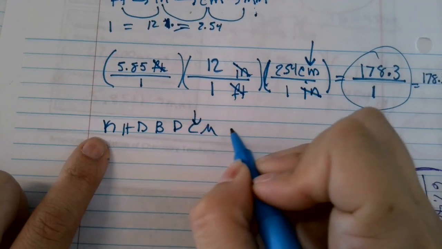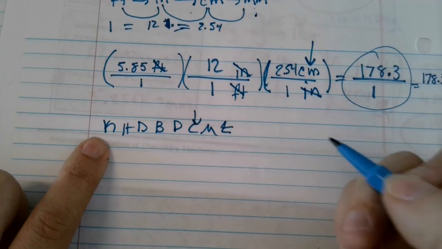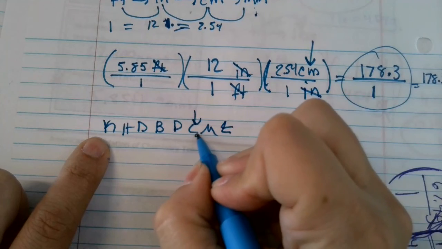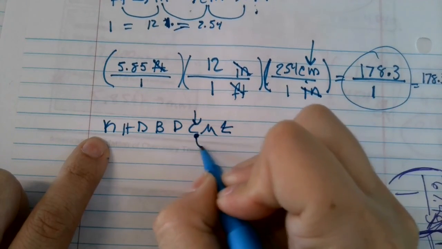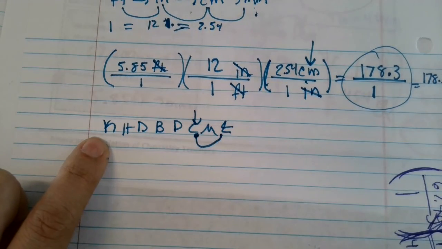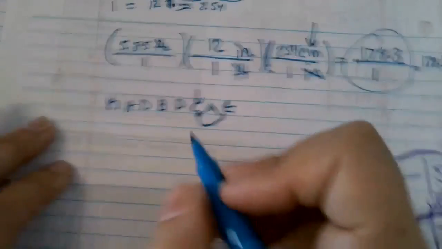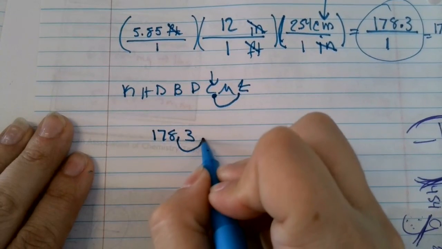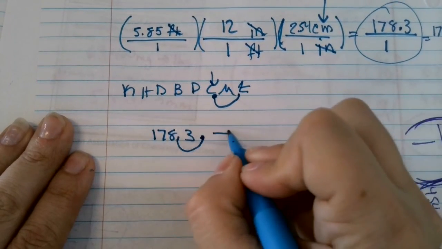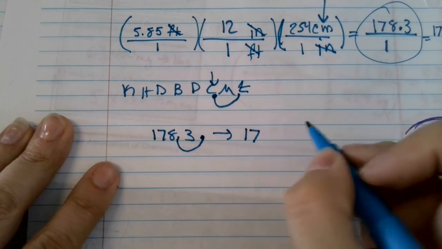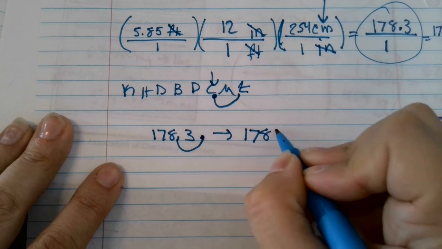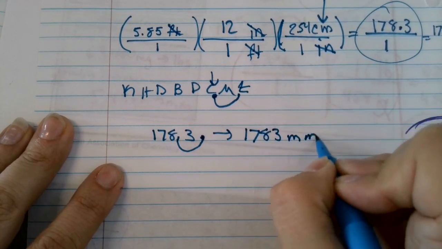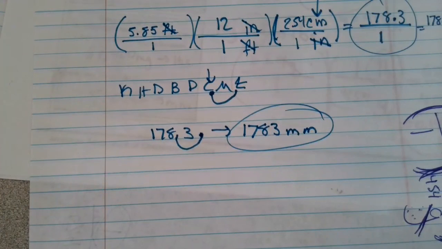If we're in centimeters and we need to get to millimeters, we're going to move that decimal 1 time to the right. So 178.3, move that decimal 1 time over. Our new number is 1,783 millimeters. That should be our final answer.